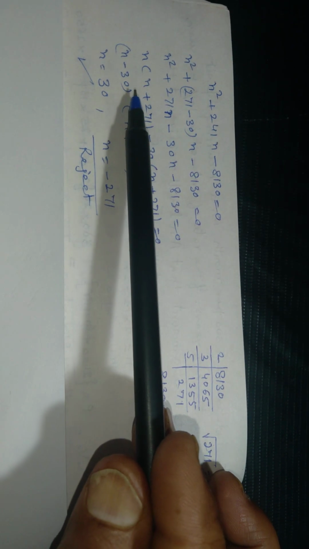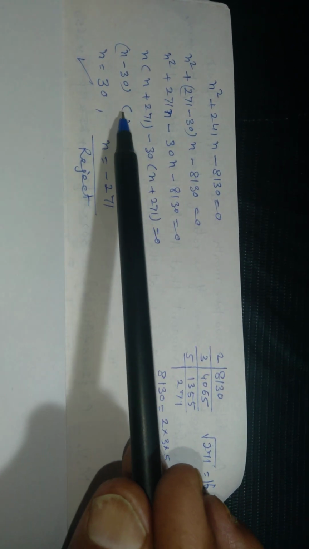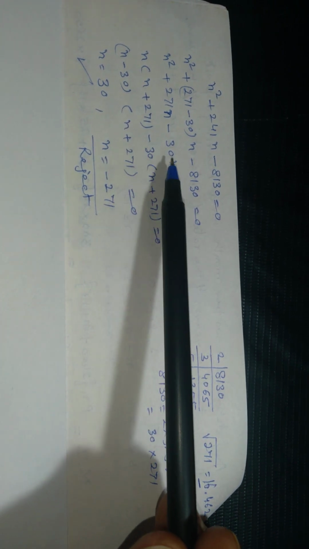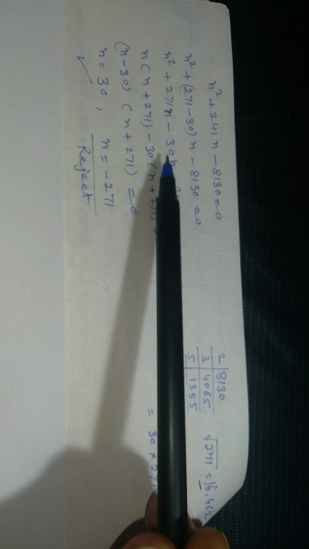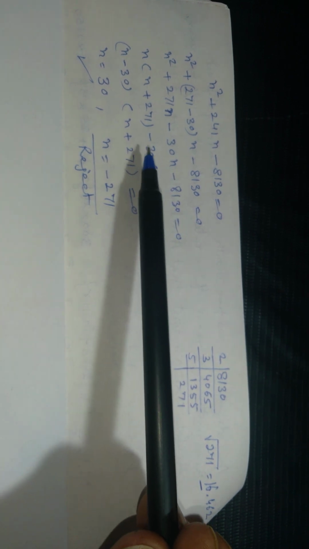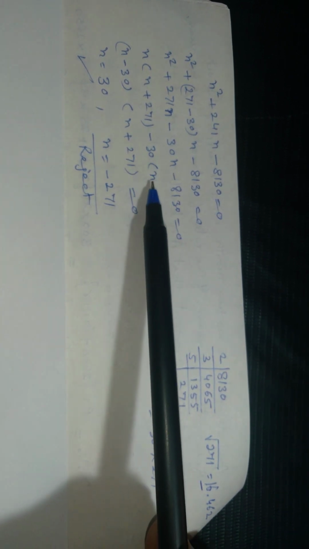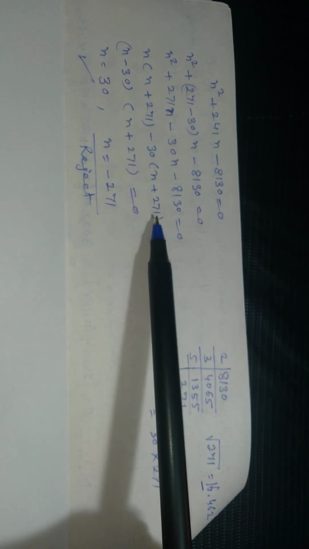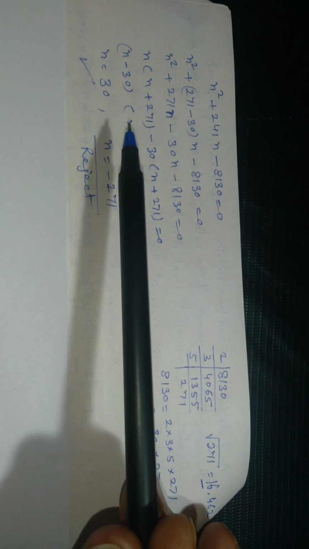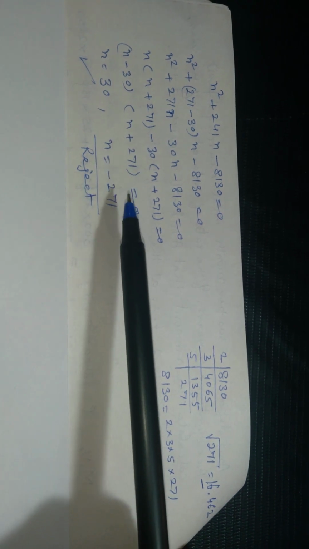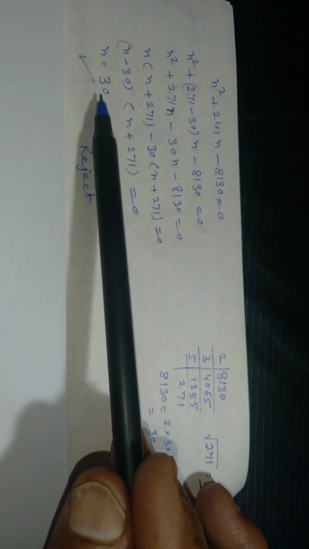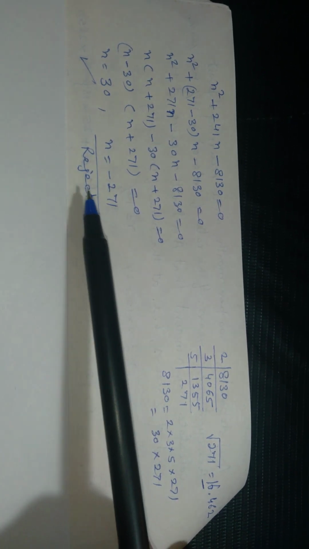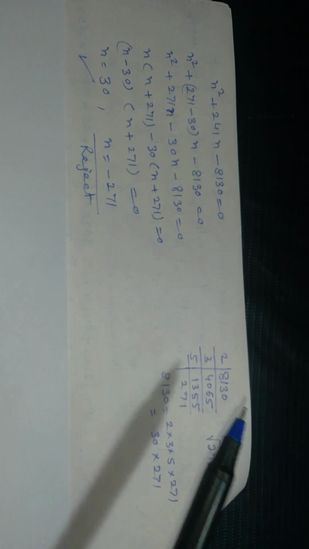So take out the n common from the first two terms. It will become n in bracket n plus 271. In the third and fourth terms, you take out minus 30 common, n plus 271 in the second bracket. So n minus 30 and n plus 271 will be equal to 0. Here n is equal to 30 and n is equal to minus 271, which will be rejected.